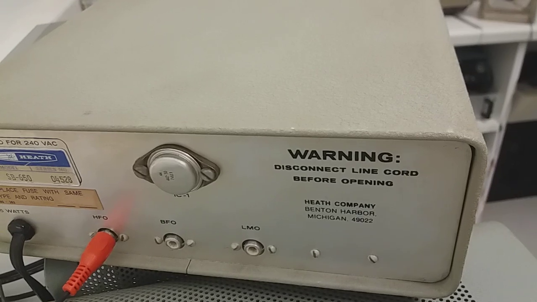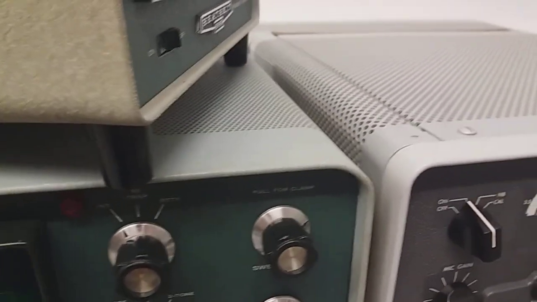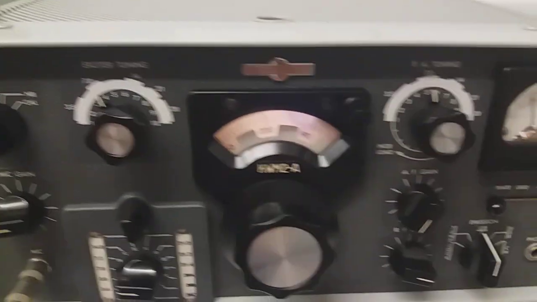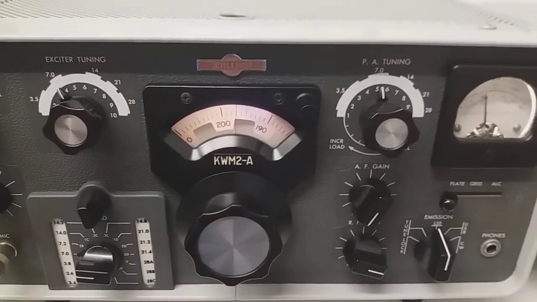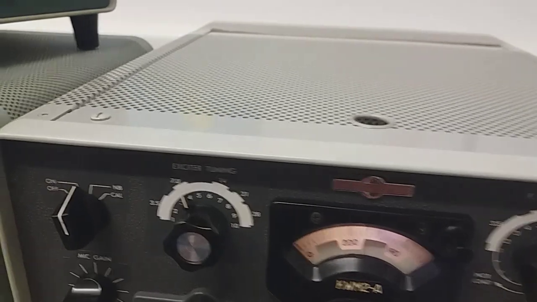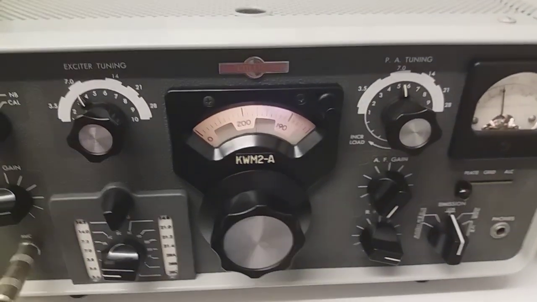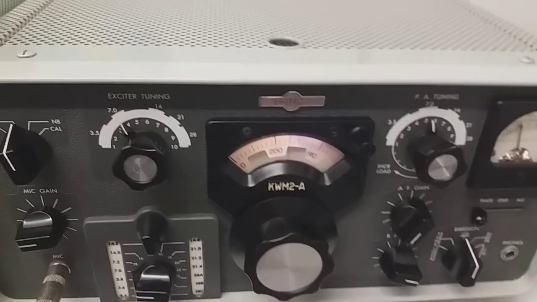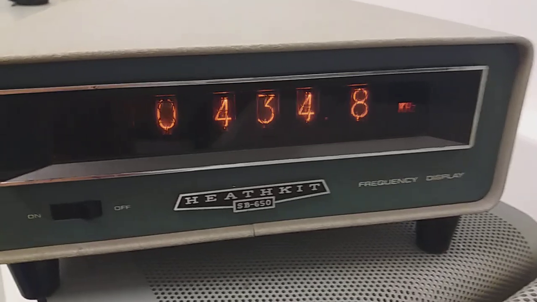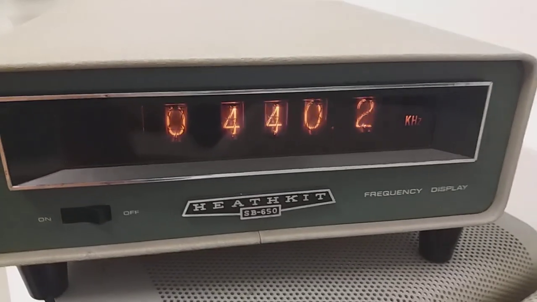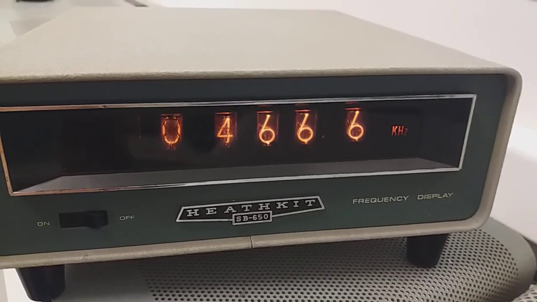And I want to use it with a non-Heathkit transceiver. Actually, I want to use it with a Kilo Whiskey Mike 2A from Collins. So I don't want to really modify this transceiver and drill holes or output cables or do different nasty things inside there just to get these signals.